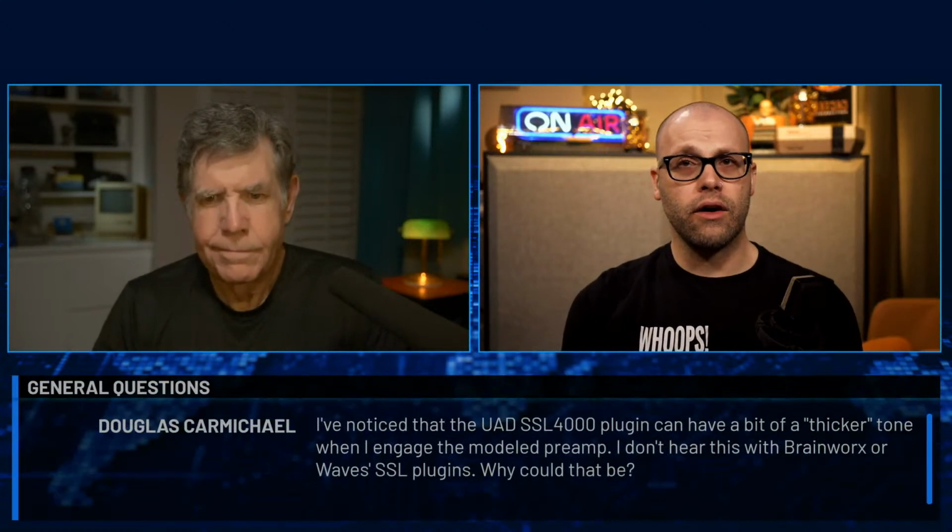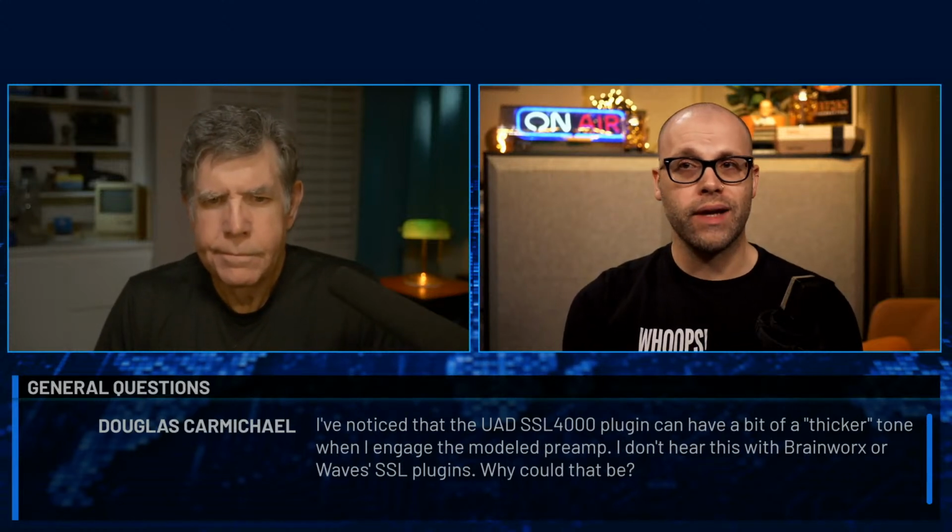Next question. This one's from Douglas Carmichael. I've noticed that the UAD SSL 4000 plugin can have a bit of a thicker tone when I engage the model preamp. I don't hear this with Brainworks or Waves SSL plugins. Why could that be? And do you want to address that, Alexander?